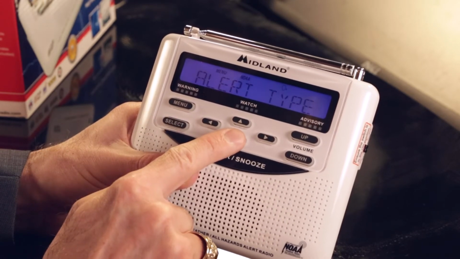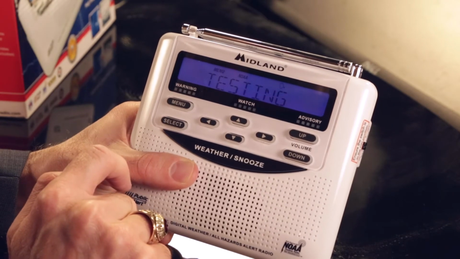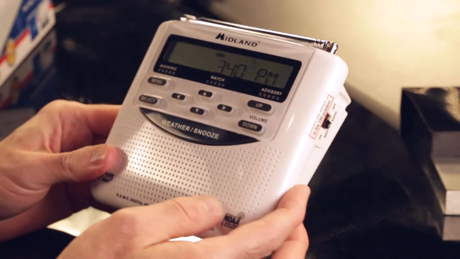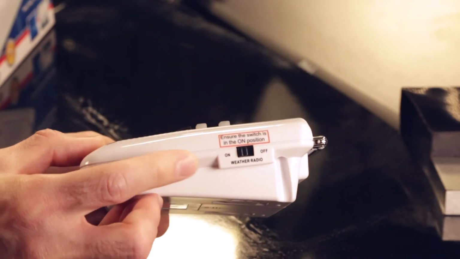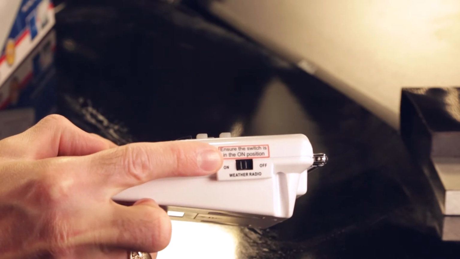Now we'll keep programming. Alert test. This will help make sure that your weather radio is set to sound the alarm. Yep, it is. If you did not hear the weather radio sound that siren when you did the test, go right to the button on the right side of your weather radio. It should be switched to on. If it's not switched to on, switch it to on and do the test again.